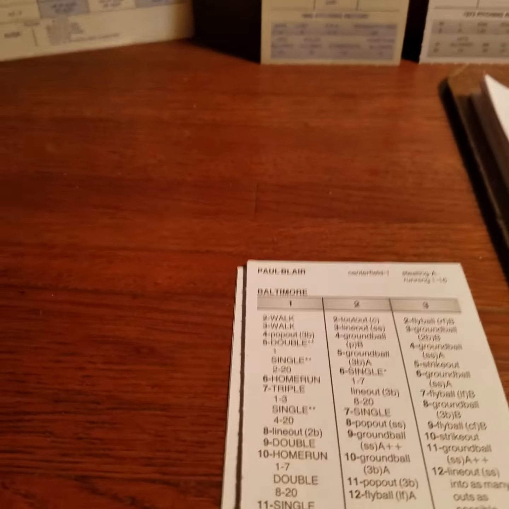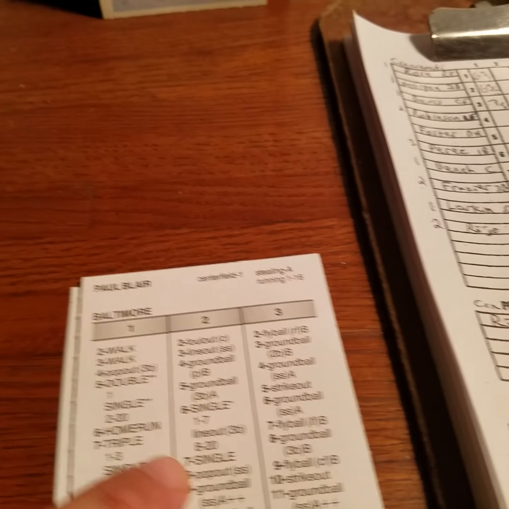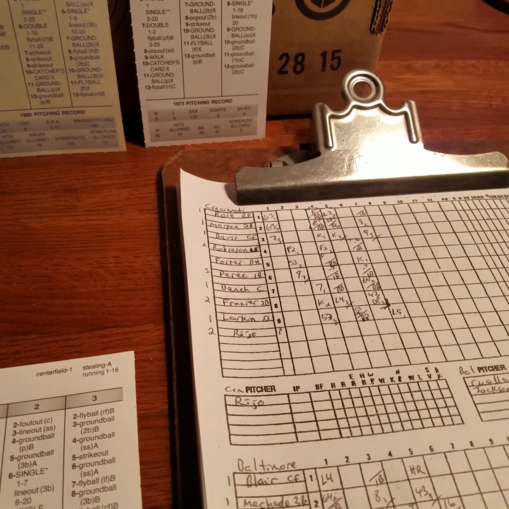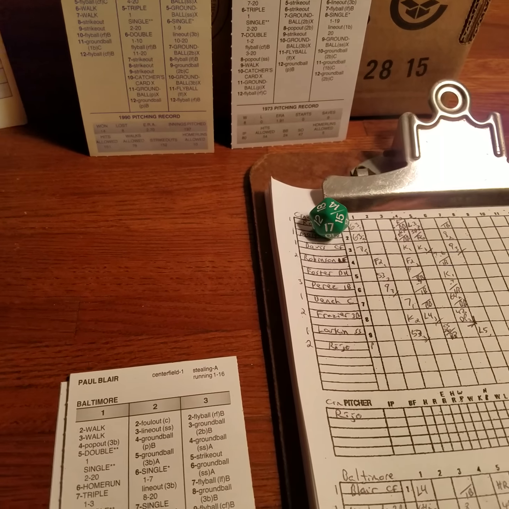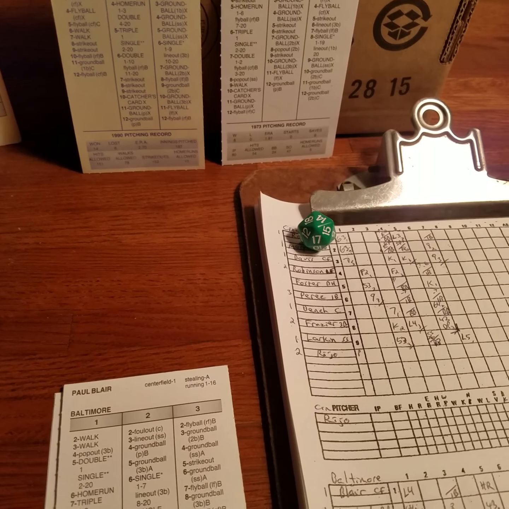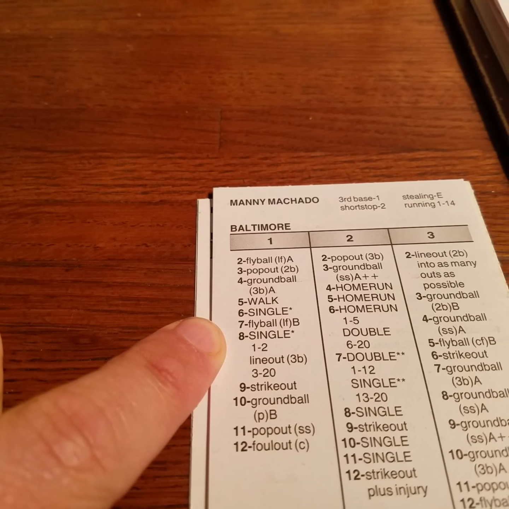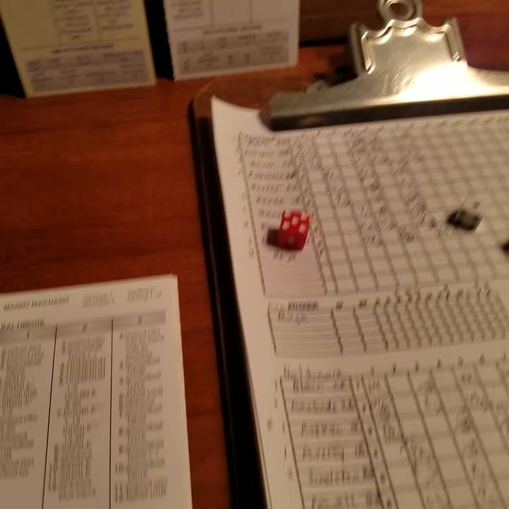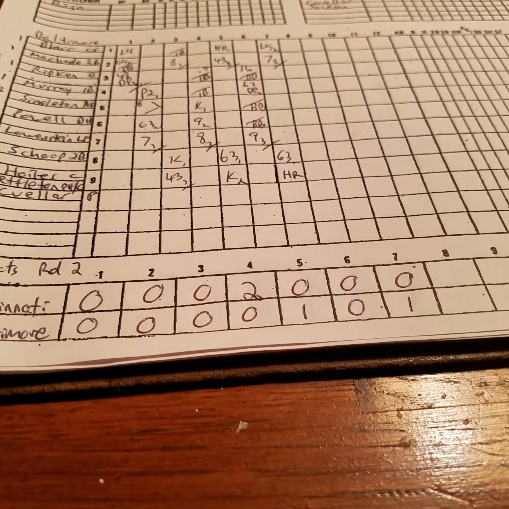And that brings up Paul Blair. Rijo trying to shake it off. 2-6. Ground ball, 2-6 is a single, 1-7. 8-20 is a line out. It's a 14, so he lines out to third for out number 2. Brings up Machado. It's a 1-7, and that's a fly to left to end the inning. But the pinch hit home run by Tettleton has now tied the score. 7 complete. It is Cincinnati 2, Baltimore 2.